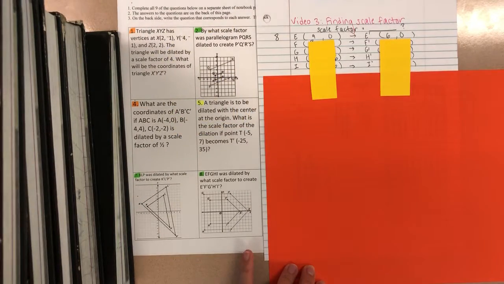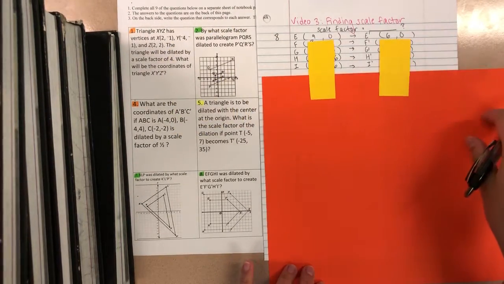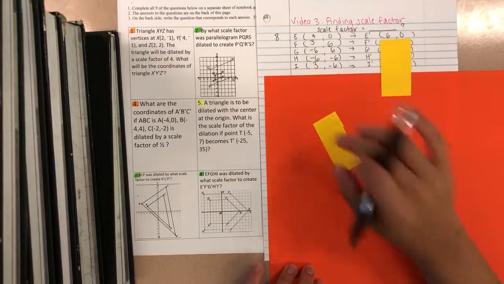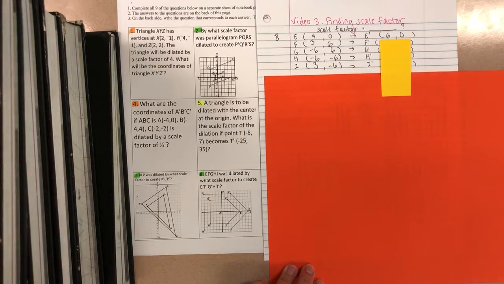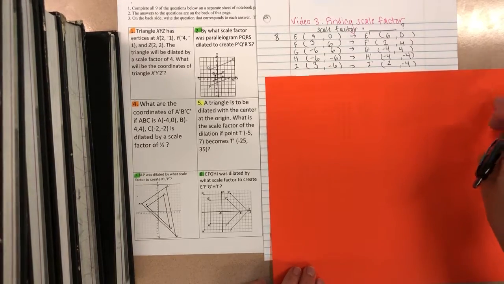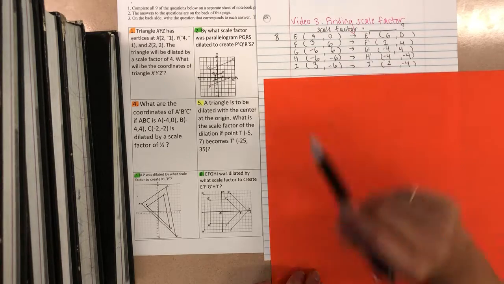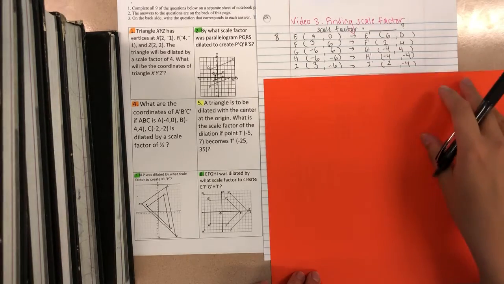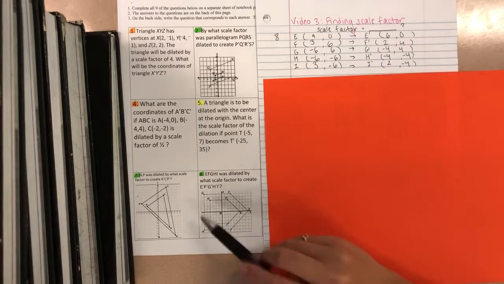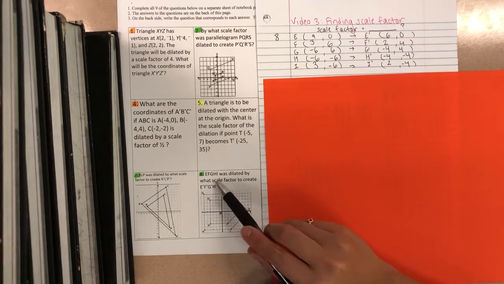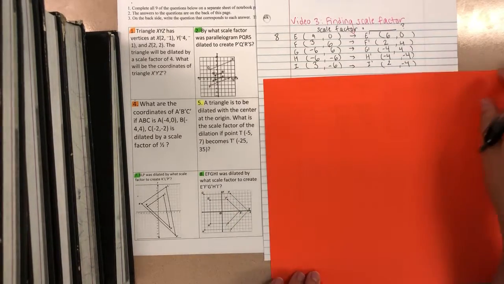All right, so let's make sure we have the same coordinates and that we're working with the same numbers. These are what I got for the pre-image coordinates, and my image coordinates are right here. If you need to pause the video, go ahead, but I want to make sure we're starting with the same numbers. Okay, so now we need to find the scale factor. That is the question that they are asking. What scale factor created the image?